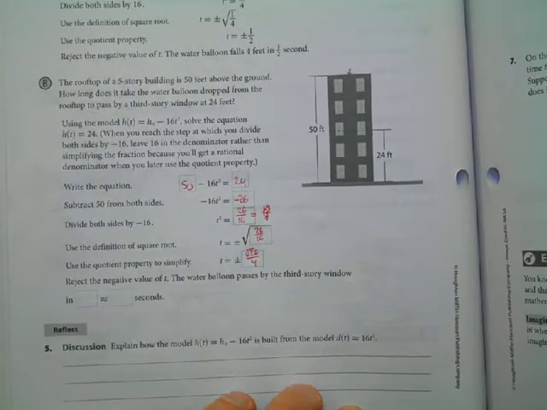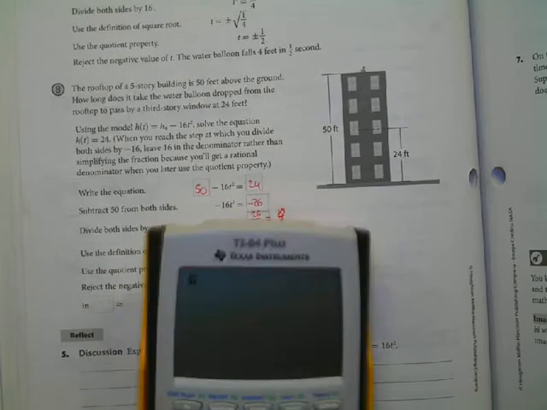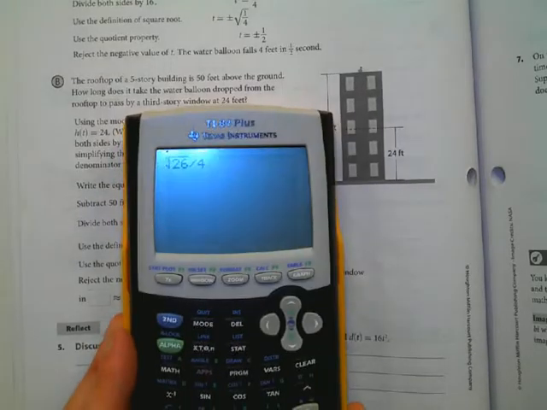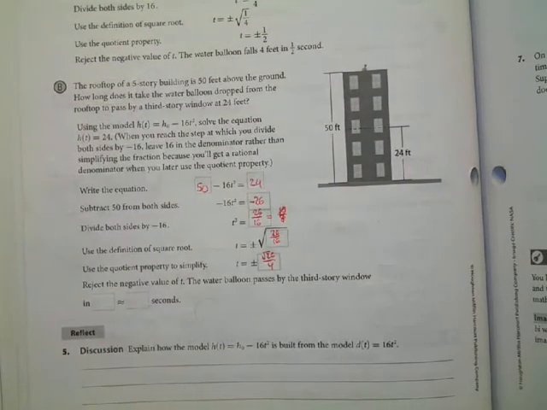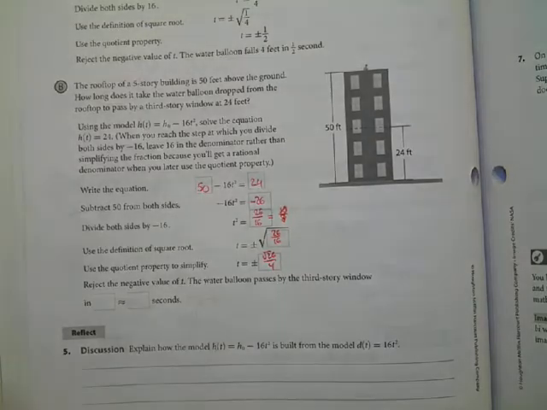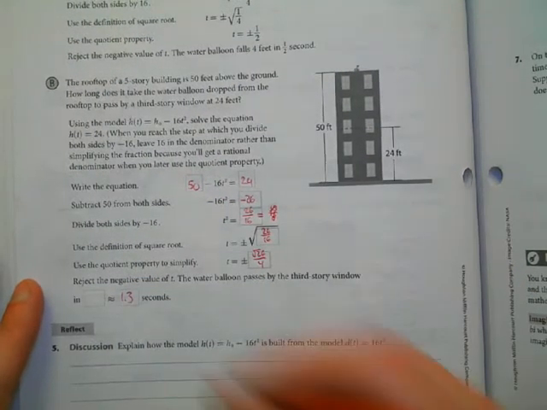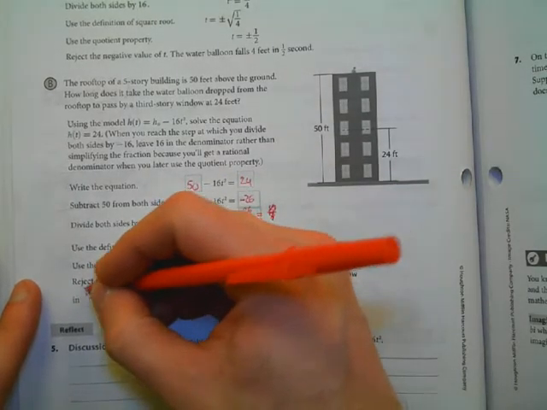What did it say to round to? Nearest tenth of a second. So 1.3 seconds, or root 26 over 4 seconds. Okay, so you may want to keep an eye on those formulas on the previous page there. I'm not going to have you memorize those, but you will need them for the homework that we're going to be doing later. We're going to start on them later here in class. So just keep that in mind.